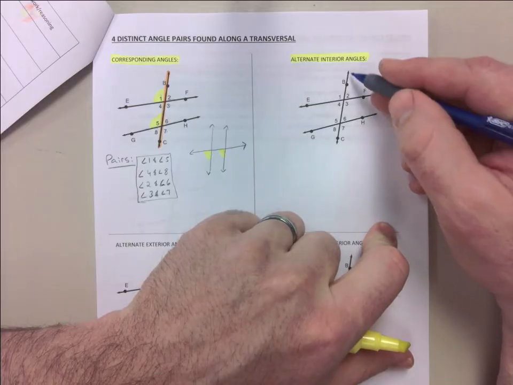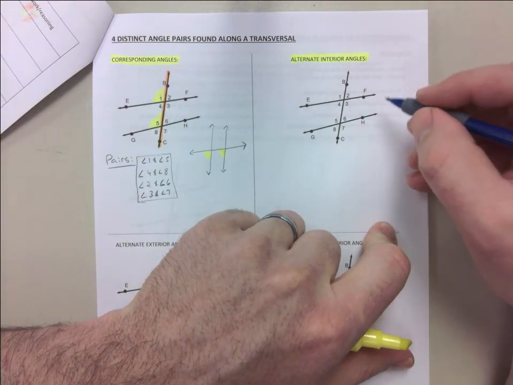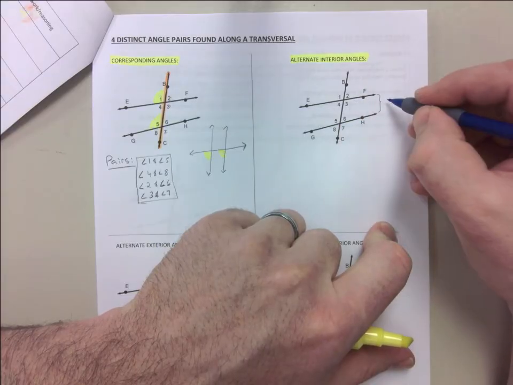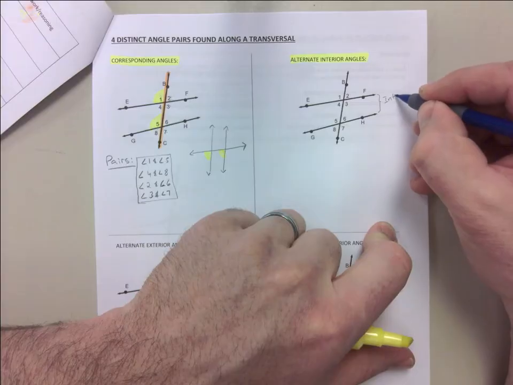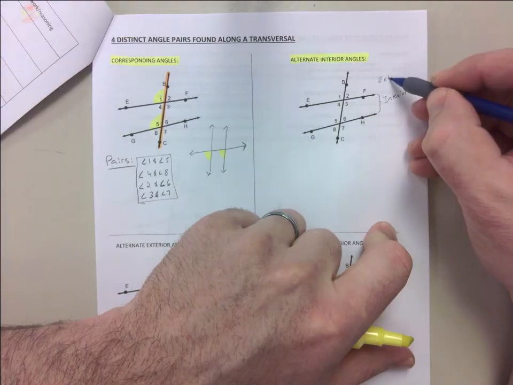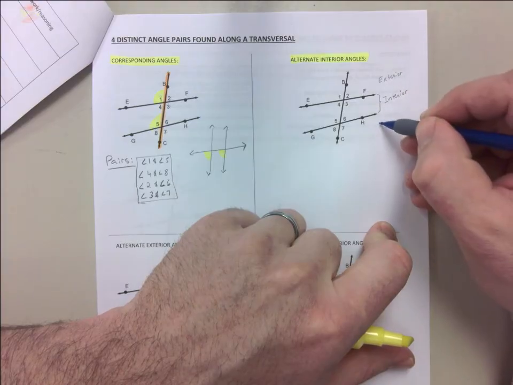These 2 lines that are being cut across by the transversal, this area here is called interior. That means that this is exterior and this is exterior.